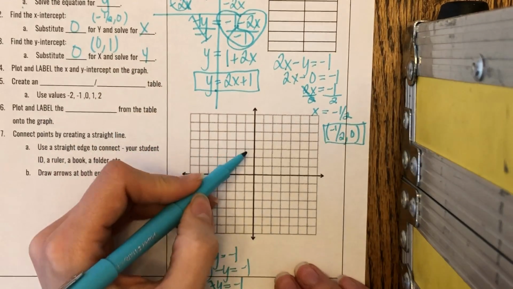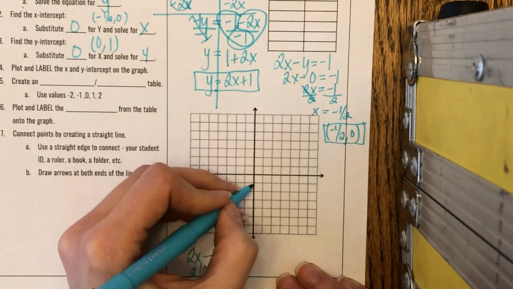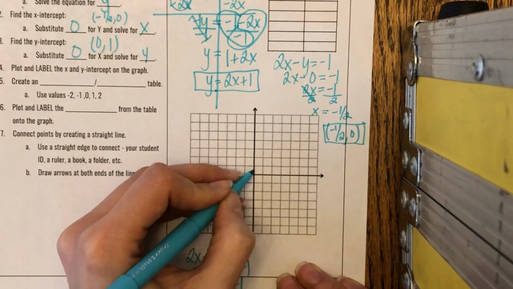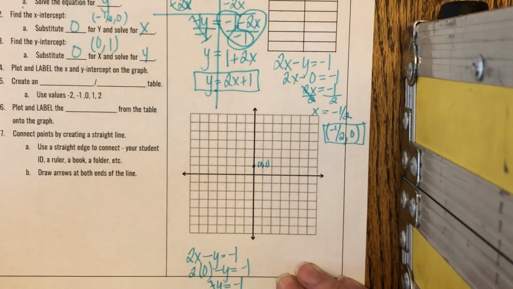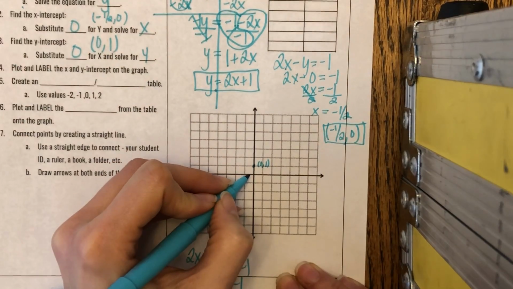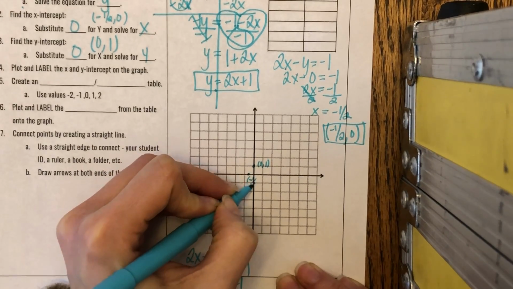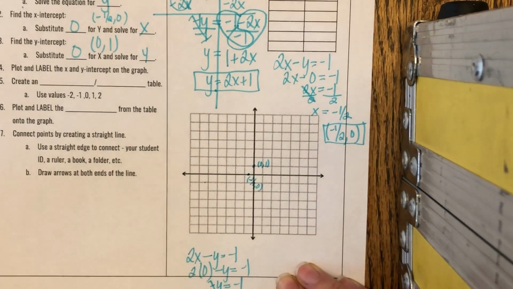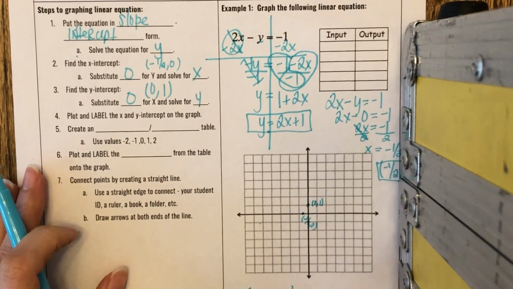So if I look at my graph here, I need to find 0, 1. So 0 is here, and then I go up to 1. I'm going to even label that as 0, 1. Go ahead and do the same. And then I'm also going to plot my x, so that's -1/2. It's going to be right about here, -1/2 comma 0, right in the middle. And I'm also going to label that as well. All right, I'm done with step 1, 2, 3, and 4.